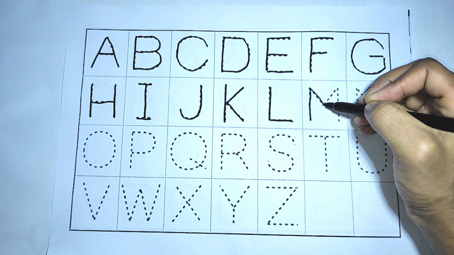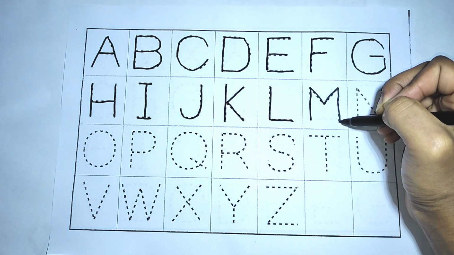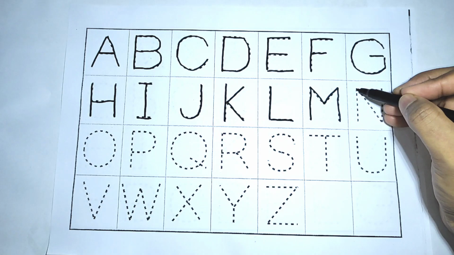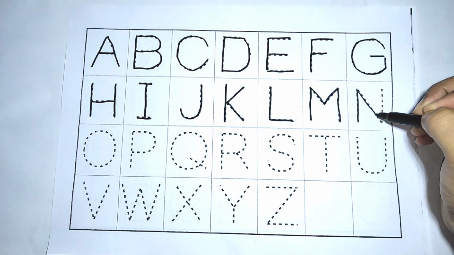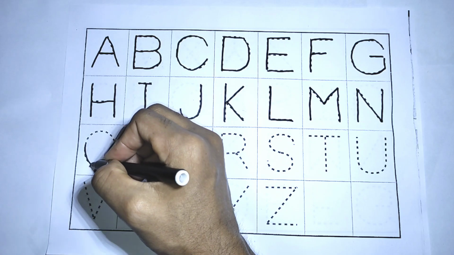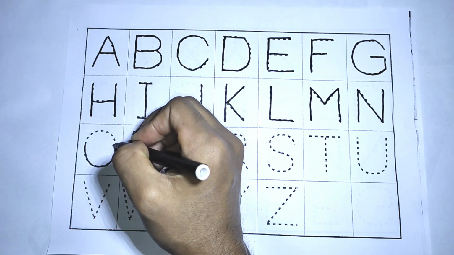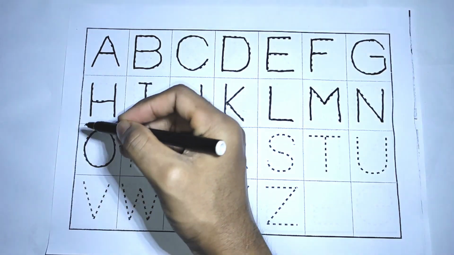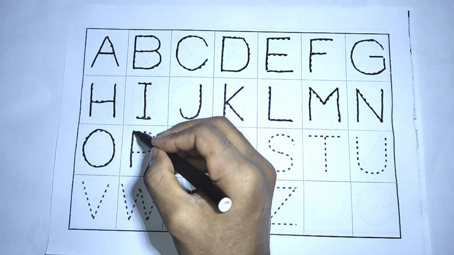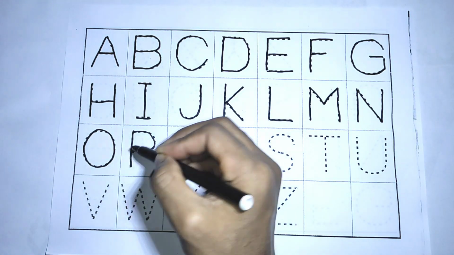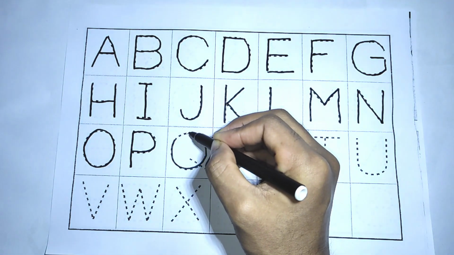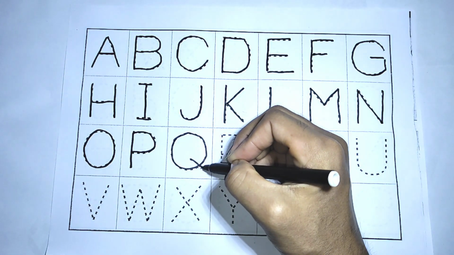Now we draw M. M for mango. Kids, the next one is N. Now we draw the letter of N. N for nest. The next one is O. Now we draw the letter of O. O for orange. The next one is P. P for penguin. And now we draw the letter of Q. Q for queen.